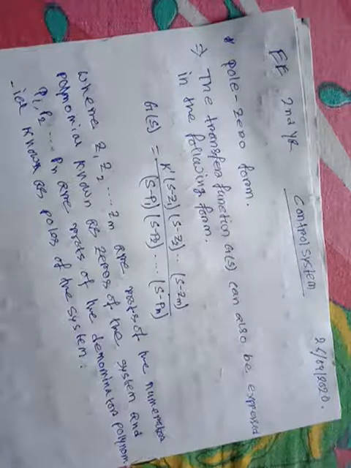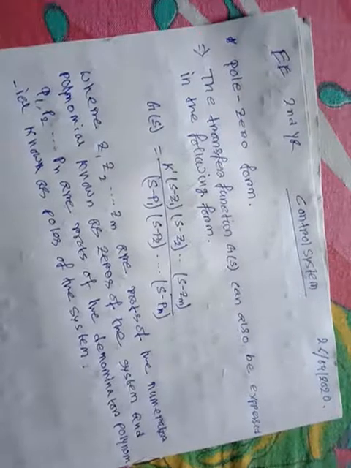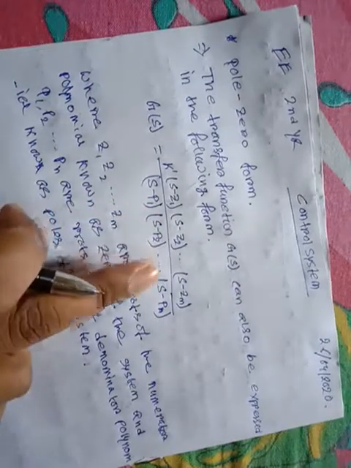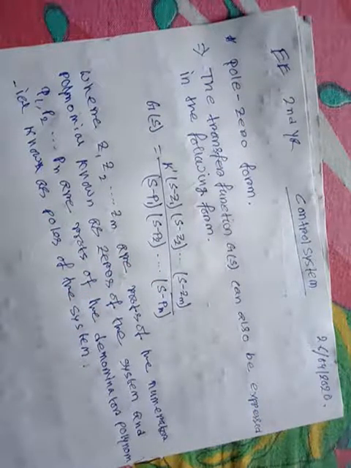Here K is the steady state gain. The denominator of the transfer function is known as the characteristic equation.